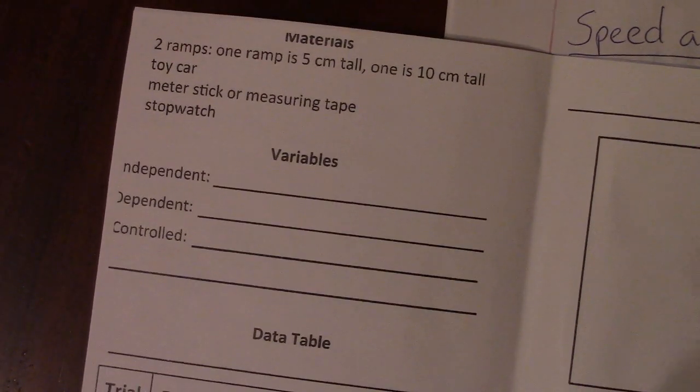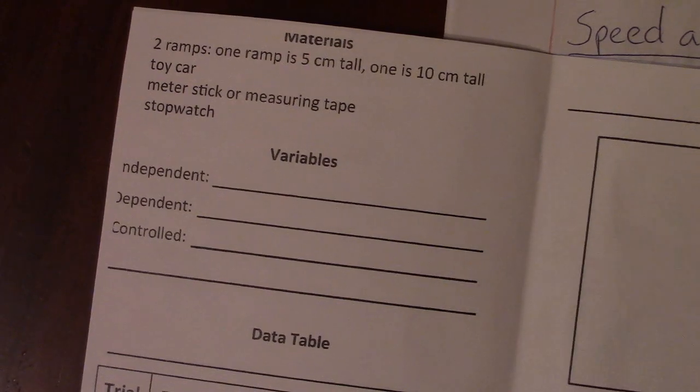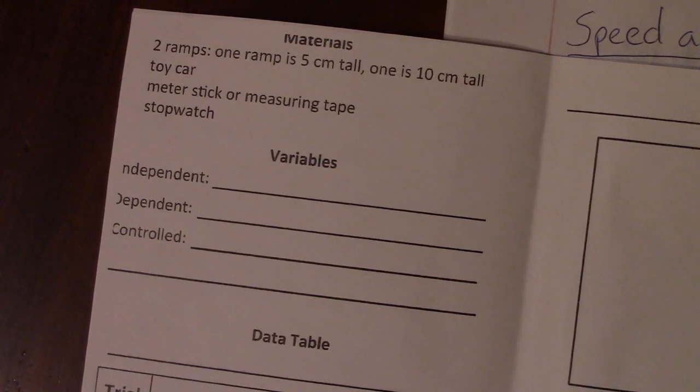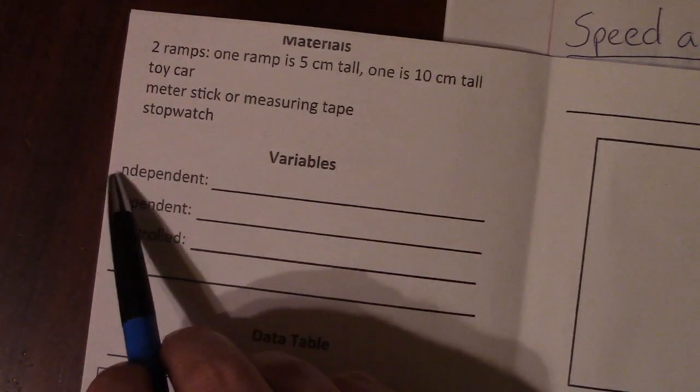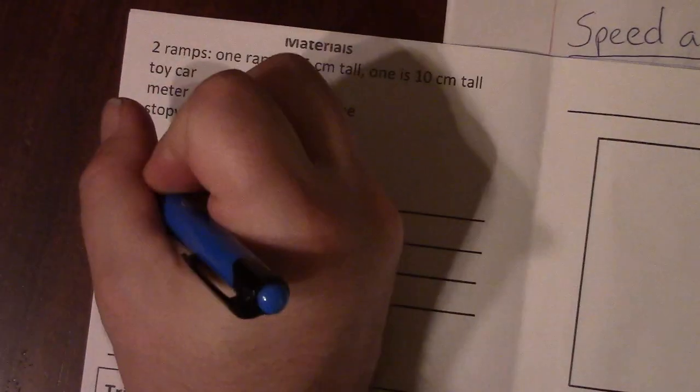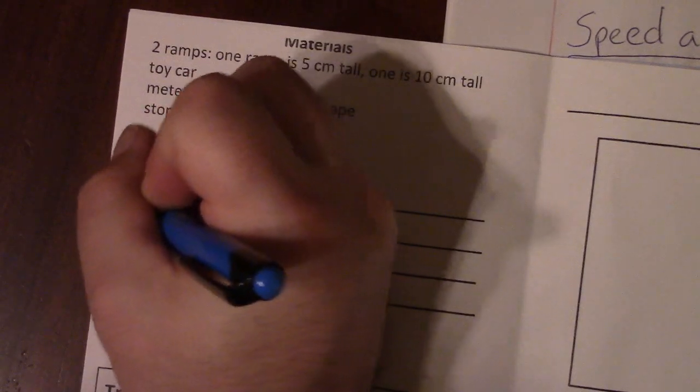And that's just to time the difference that it takes for the car or the ball or the marbles to roll down your ramp. Okay, the last thing though I want to fill out with you guys before you can start is the variables. So the first variable is what we call an independent variable.